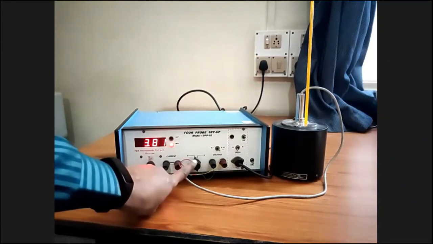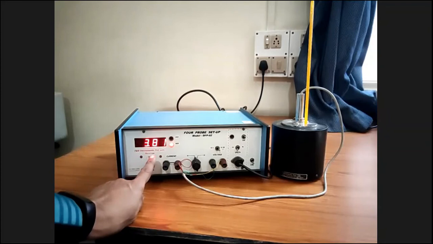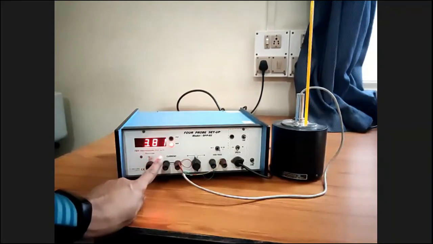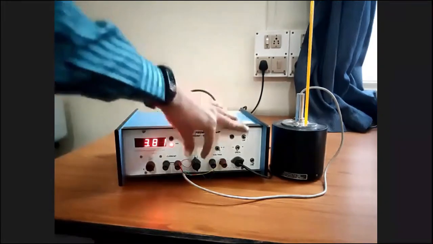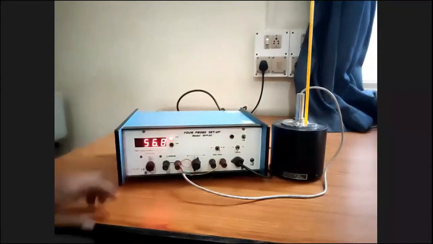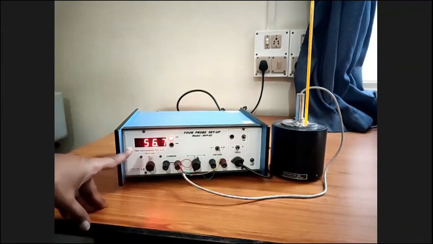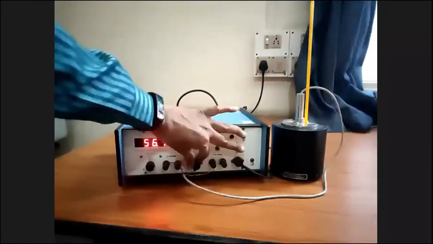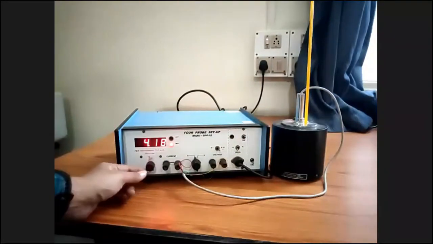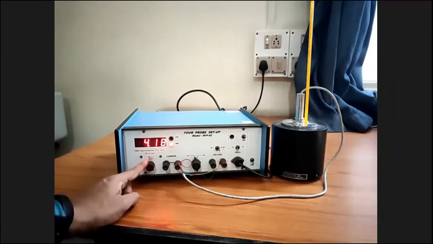So now the knob is towards the current side, that's why you are observing the current in the digital meter with milliampere unit. If I turn this knob towards the voltage side, the same digital meter shows the voltage drop within the semiconductor with millivolt unit. So first of all, you have to set a constant current through the semiconductor by this knob. You can vary the current to the semiconductor by this knob.